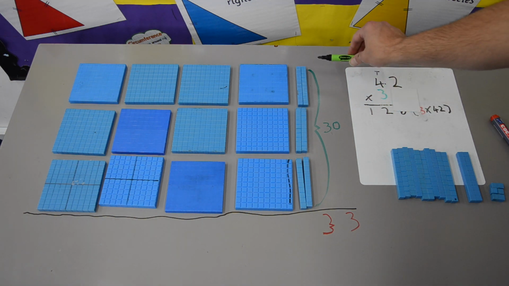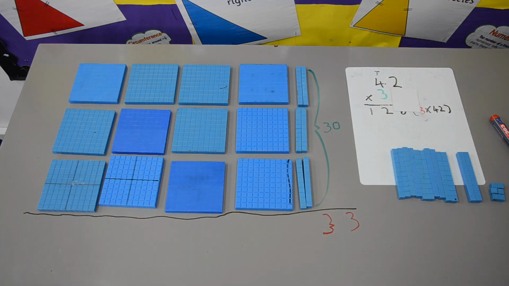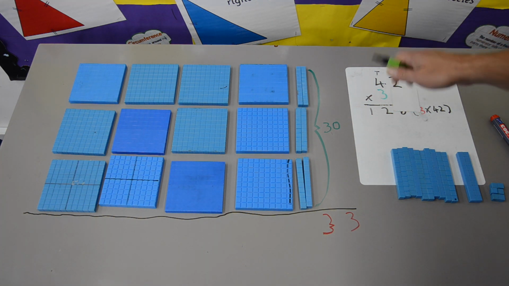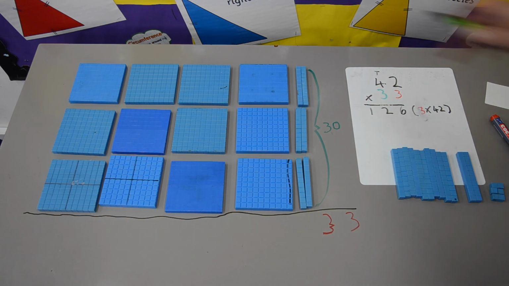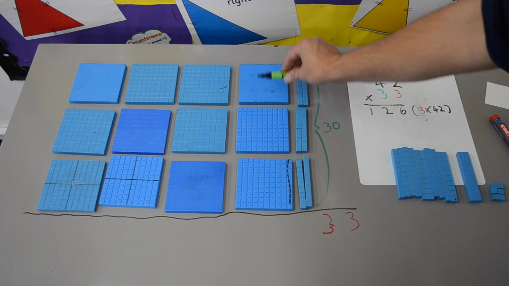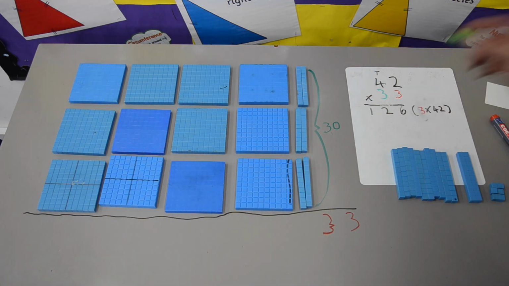That's right. I've got to work out 30 lots of 42, or 42 lots of 3 tens. Right, okay, so now for the tricky bit. We're counting rows of tens. So do I write my answer in my ones? No, I've got to write it in the tens, haven't I? You're quite right.